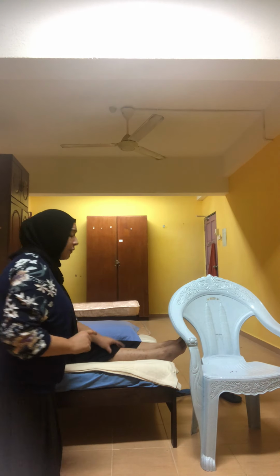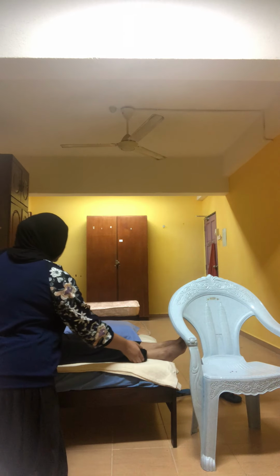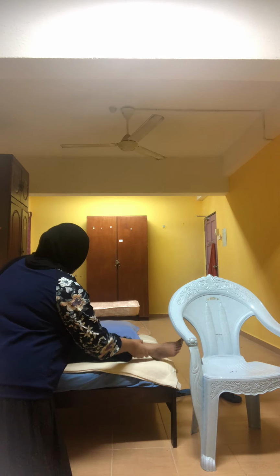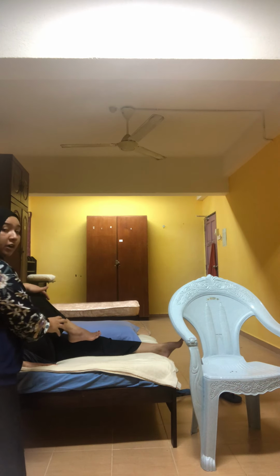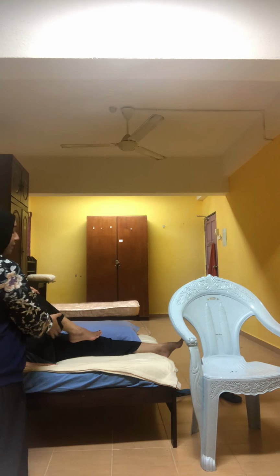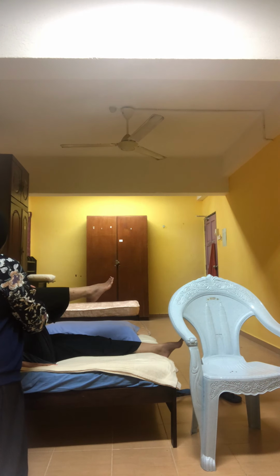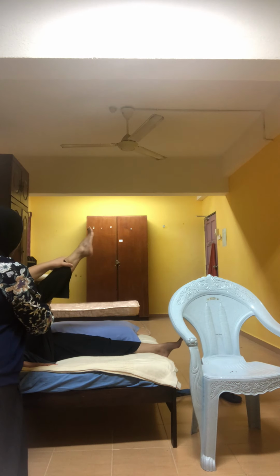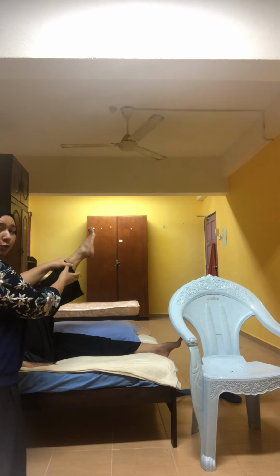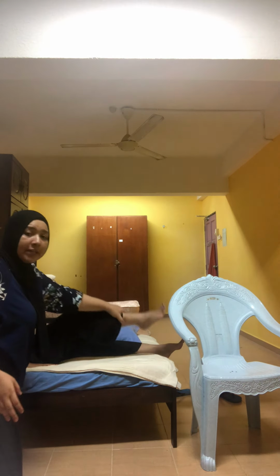Next test, we are going to test the SLR 90/90. We passively move the limb to 90 degrees of hip flexion and 90 degrees of knee flexion, and then ask the patient to actively straighten her knee. Can you just straighten? If the patient is unable to straighten the knee like this, this indicates hamstring tightness.